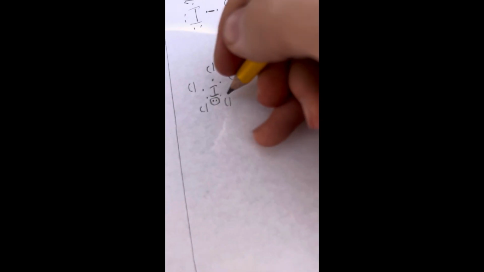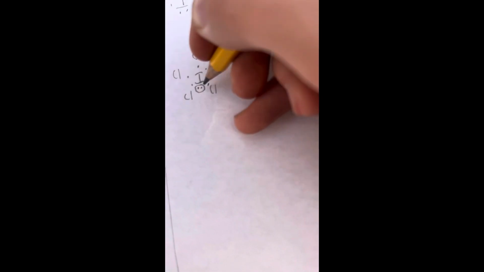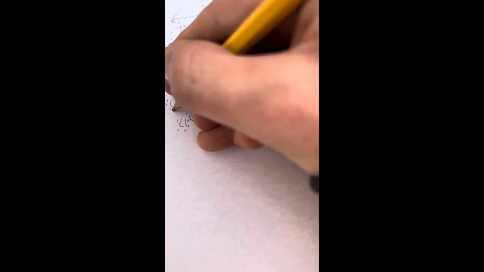Now, iodine has 7 valence electrons. So 1, 2, 3, 4, 5 to match each of the chlorines, and then we're going to have 2 extra right here. I'm going to circle that because that's going to be a lone pair. For the chlorines, they also have 7. There's going to be 1 to match the iodine electron, and then 6 more, so 7 total. I'm going to do the same thing for the rest of the chlorines, so they each have 7.